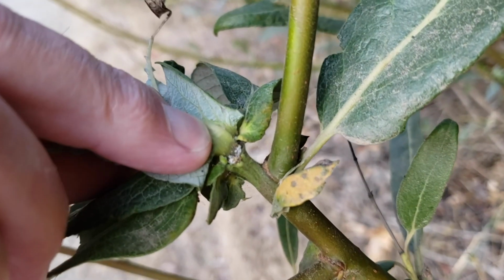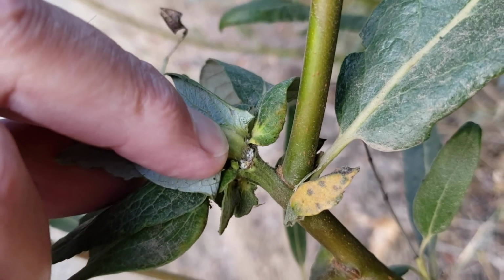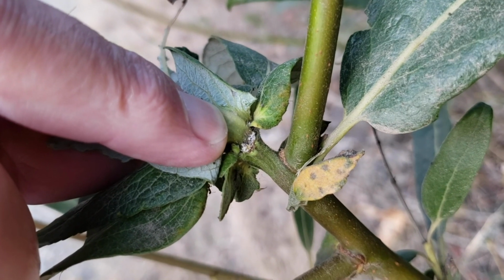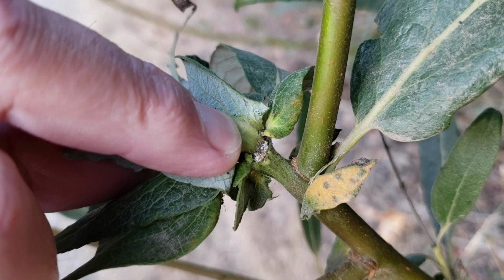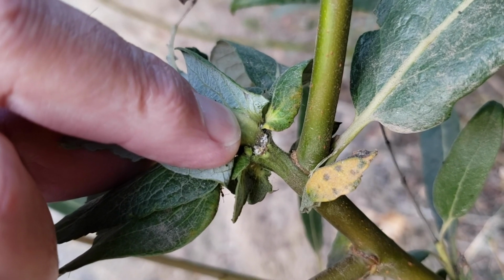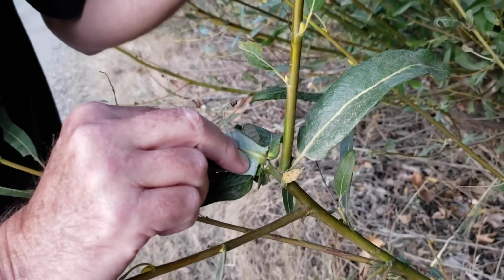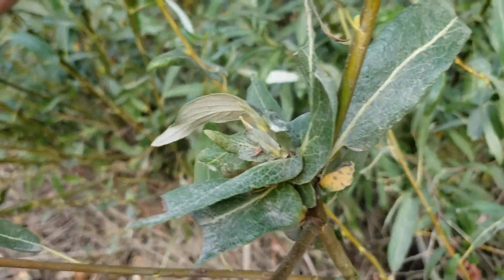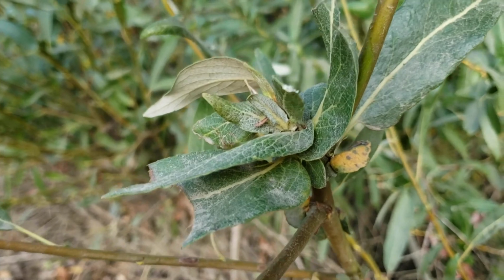Now there's ants all over this, and when I pull that leaf away, you can see that there's some white stuff in there. I'm guessing that's mealybug. And the ants, of course, these are Argentine ants. They are after the honeydew and protecting those guys, so there might be an added bonus. But let's get back to focusing on the galls.